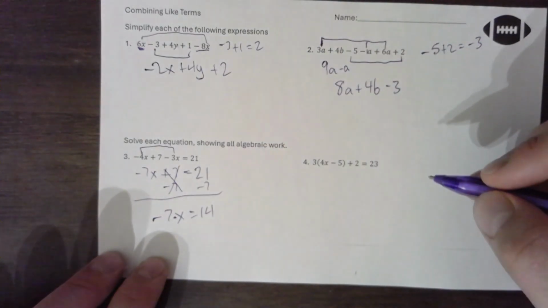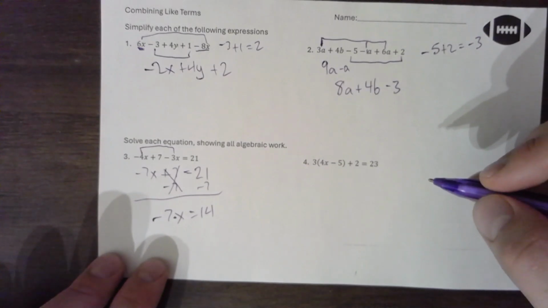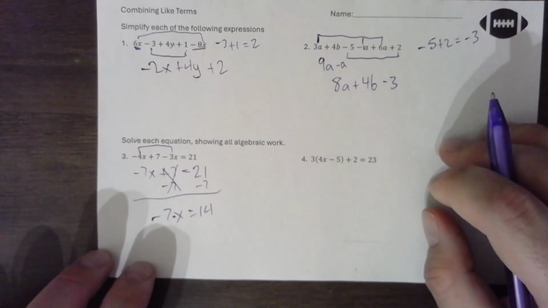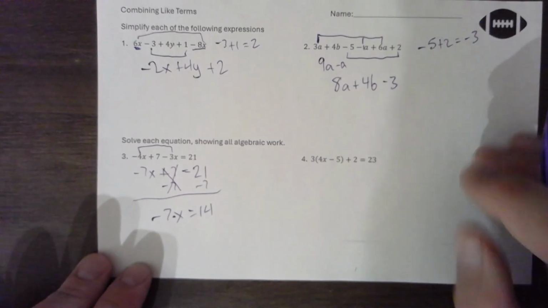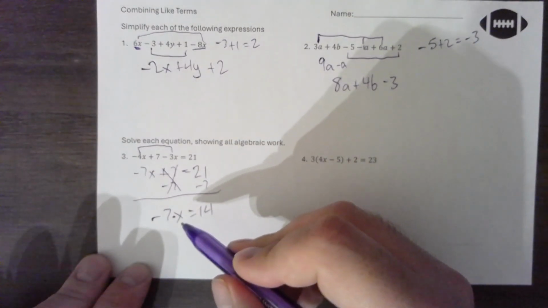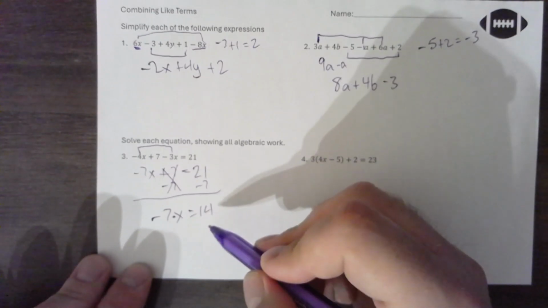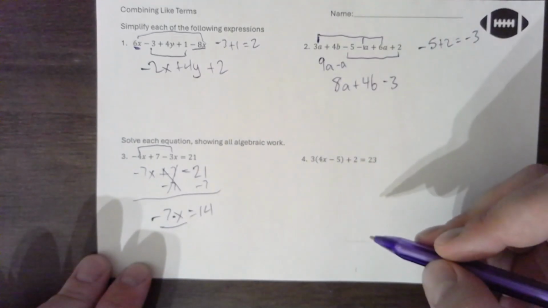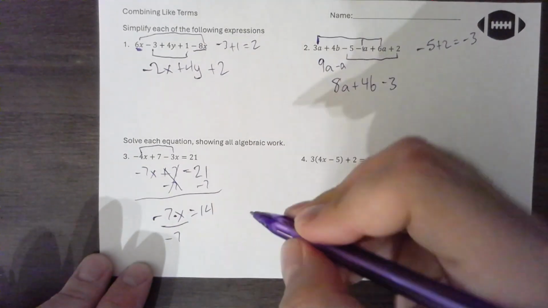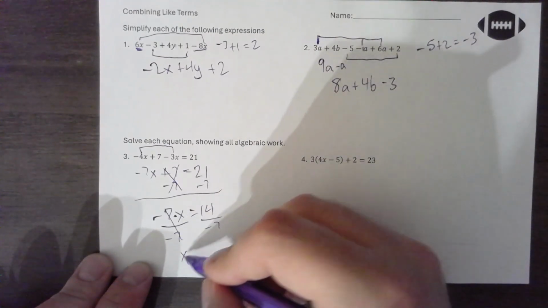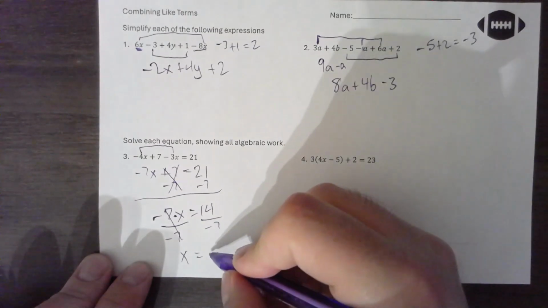I know some of you can do that in your head and get the answer pretty quickly, but we have to be able to back it up algebraically too. Sometimes it's not such easy numbers we're working with, so we've got to know the process. So it's negative 7x, or negative 7 times x. The opposite of multiplying by negative 7 would be dividing by negative 7. And we've got to do that to the other side too. That cancels. You get x equals negative 2.